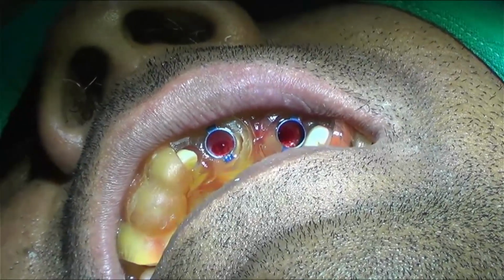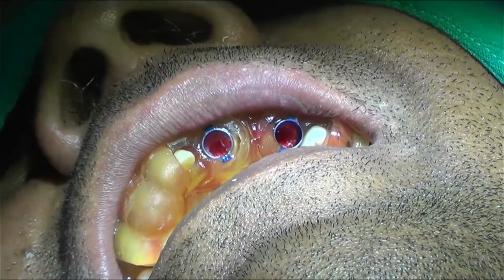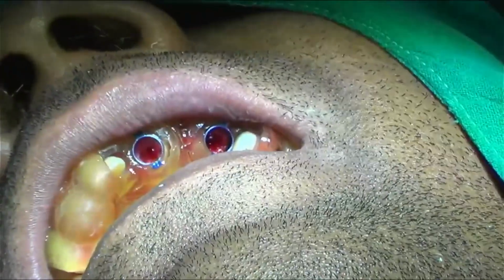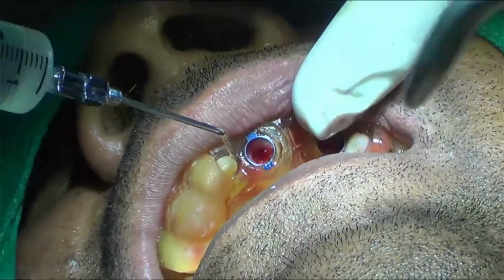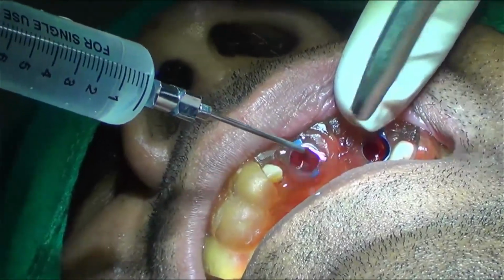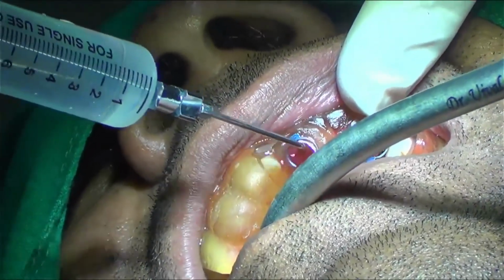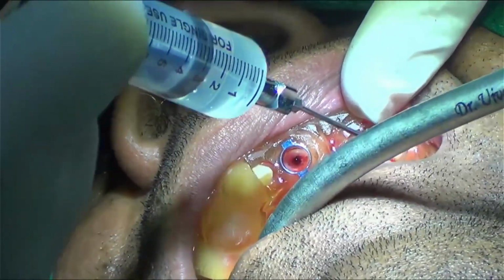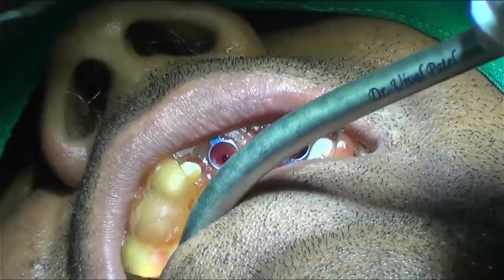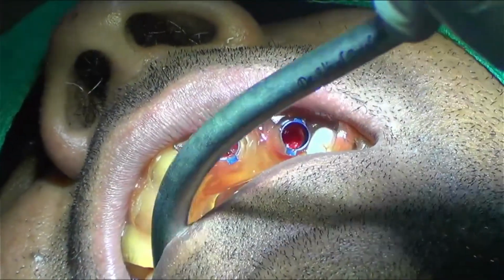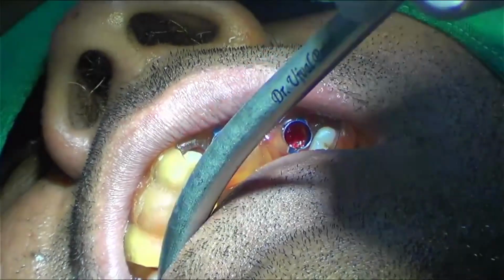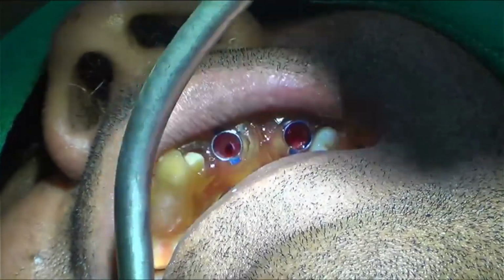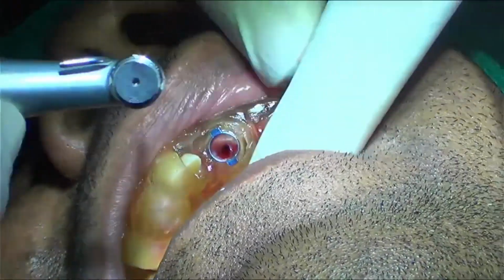So you can see in this much time the blood will not, the bone will not heal. So you see how irrigation I am doing, a proper irrigation. This much of irrigation won't even reach the osteotomy with even your normal irrigation. So next is 2.7 into 13.